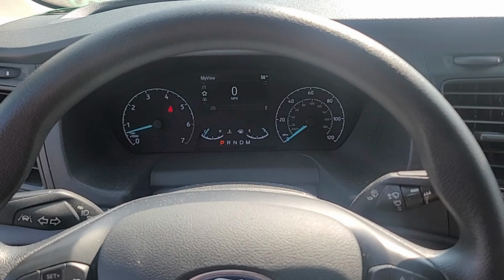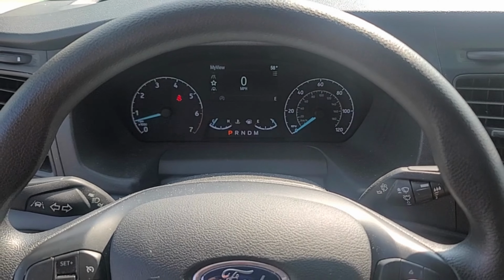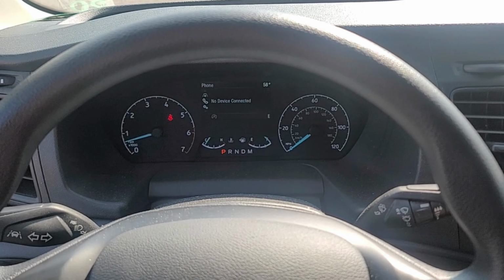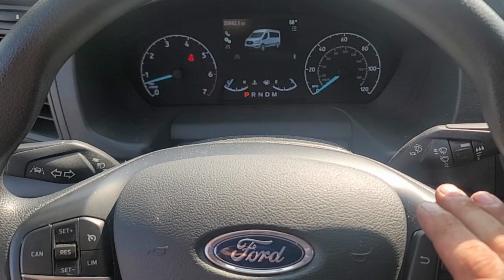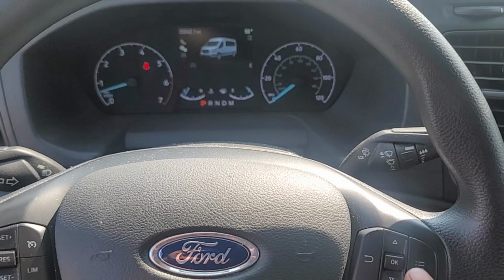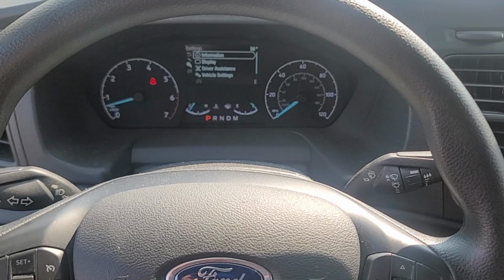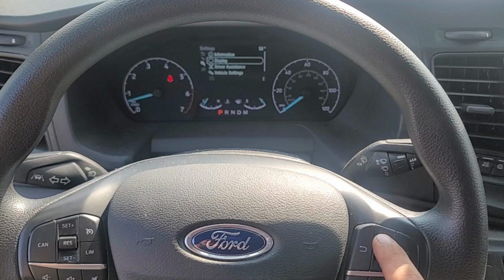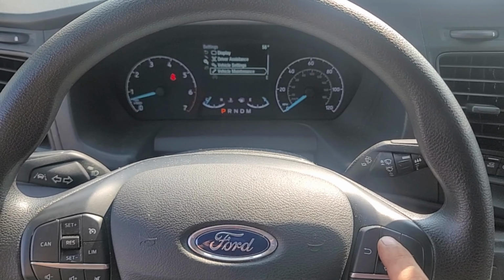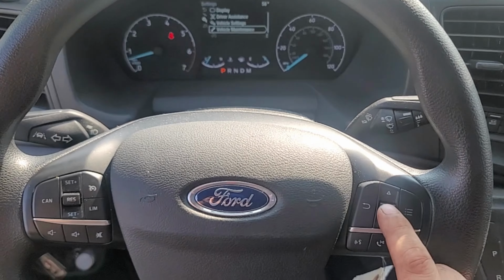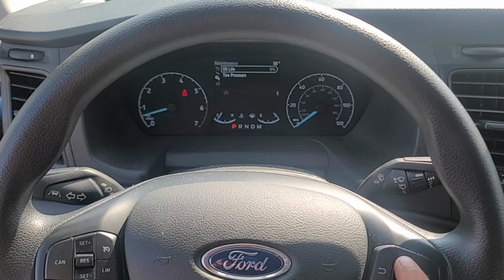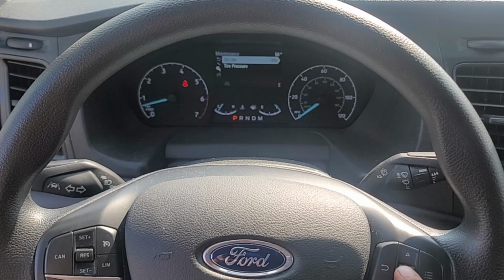And then you're going to go down, hit the button down to vehicle settings. You're going to get down to settings, and then you're going to click this little 3 hash mark button here. And then you're going to go down to vehicle maintenance, click OK. Your oil life will say 0% or whatever it is.